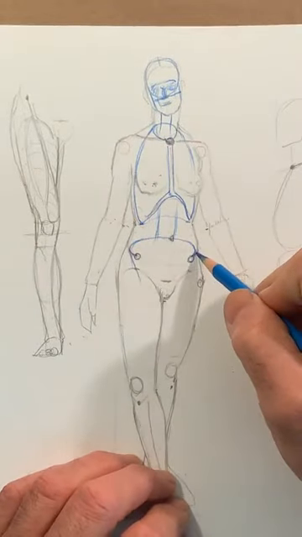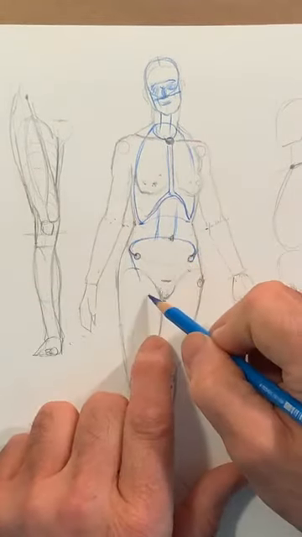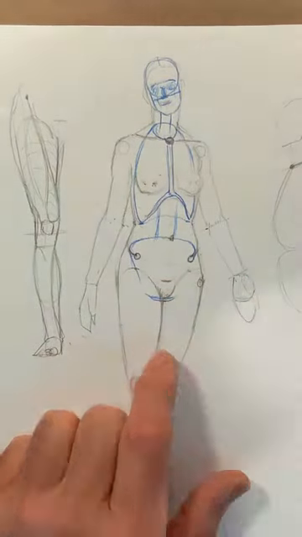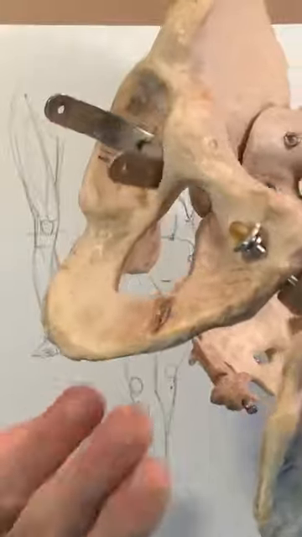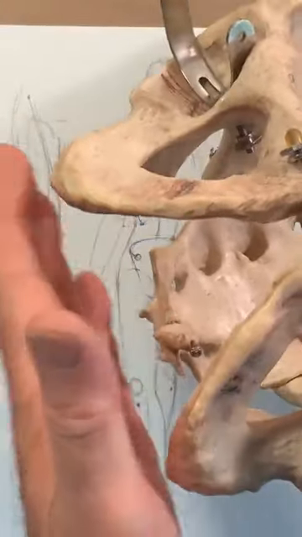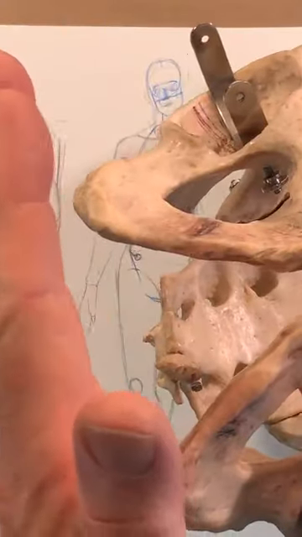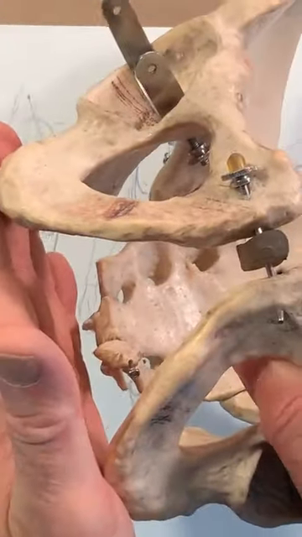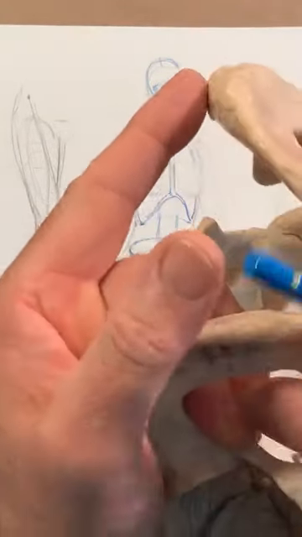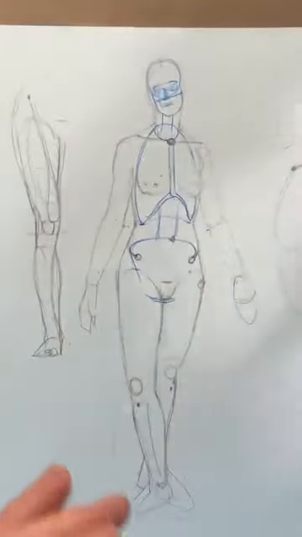Now, from the side of the iliac crest, I'm going to go down here, right? Remember, we've seen how, this is a male pelvis, but the genitals are going to be here. So the end of the genital, in this case, the vagina, is going to be flat with the bottom of the pelvis. So when I see the end of the vagina here, it's at the level of the base of the pelvis.